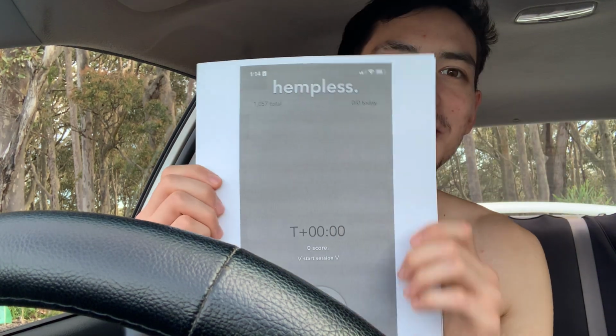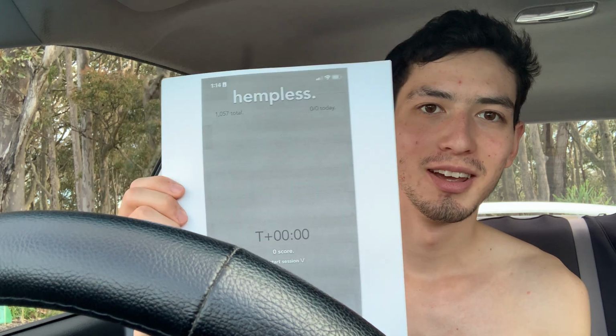And so I needed a way of finding out if I was smoking less, and then eventually figuring out why I was smoking less so I could do more of those things. So I'm recording this with my phone, so I don't have my phone to show you a demo, but it's actually an app. It's called Hempless. So I printed some sheets out of this.